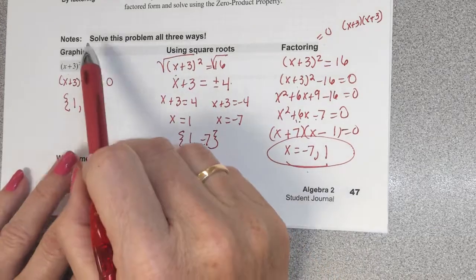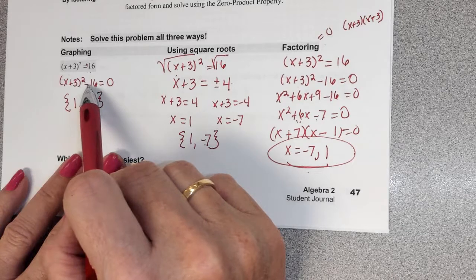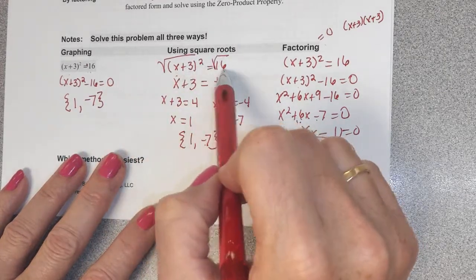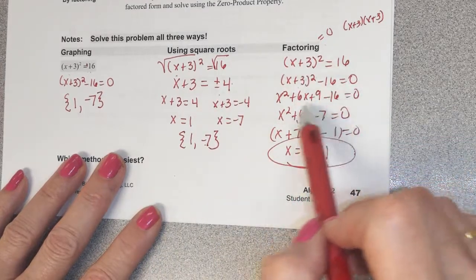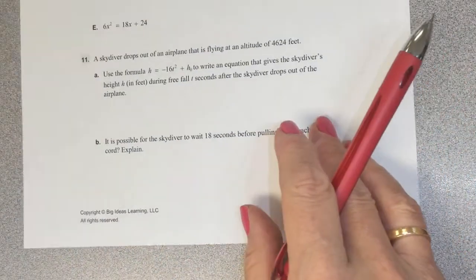So the three methods: graphing, we have to put it into the calculator. This goes into y sub 1, into y sub 2. Square roots, we take the square root of both sides, we put a plus or minus. Factoring, we have to get it set equal to 0 and then solve it from there. All right, let's go over here now to the back.